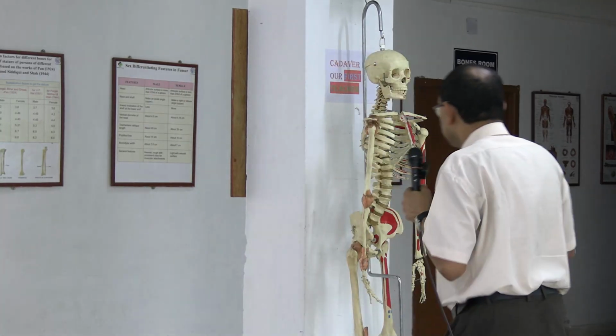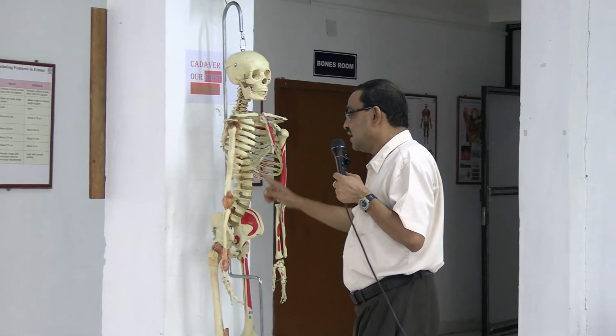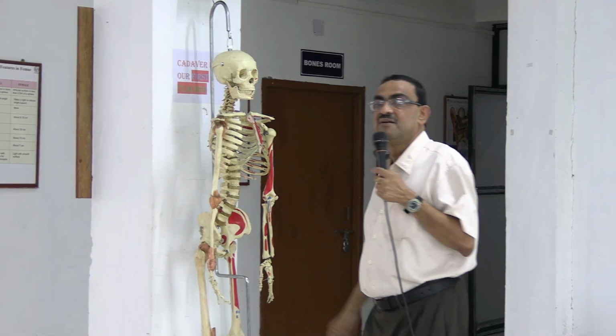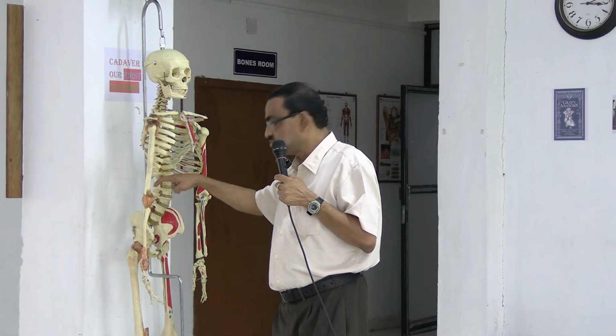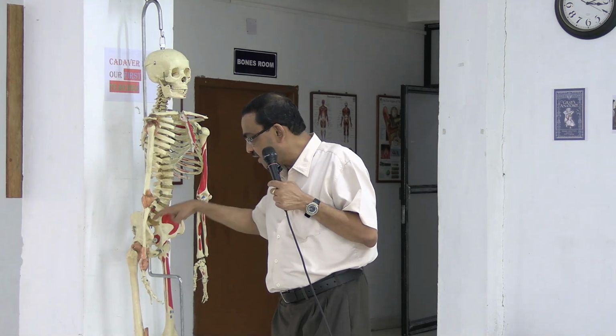Then it ultimately hooks round the inferior epigastric artery, and it passes through the false pelvis or the greater pelvis, then it passes through the true pelvis.